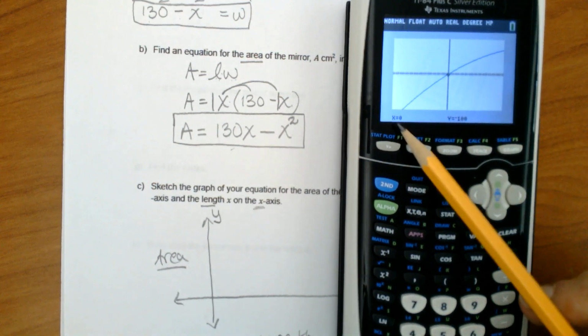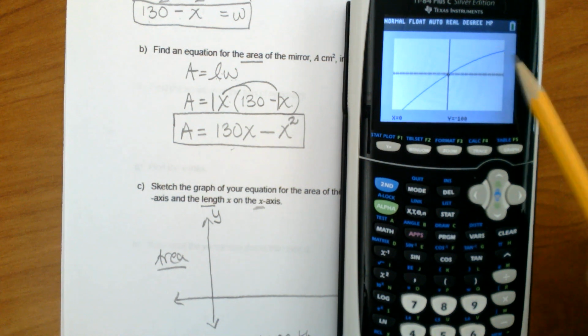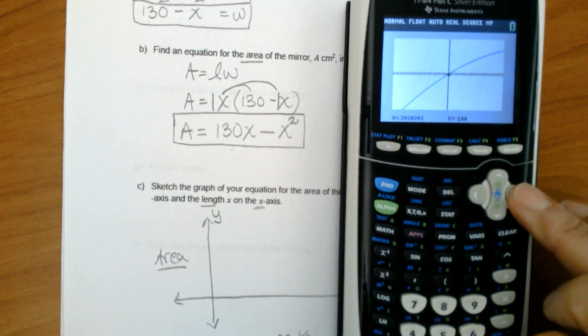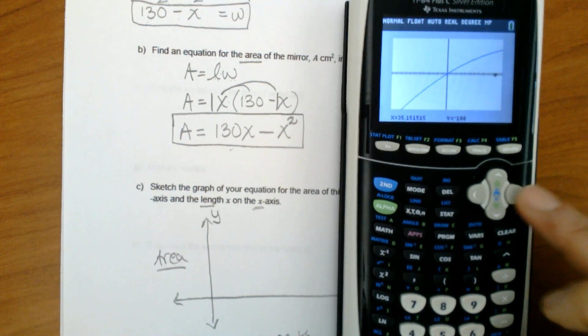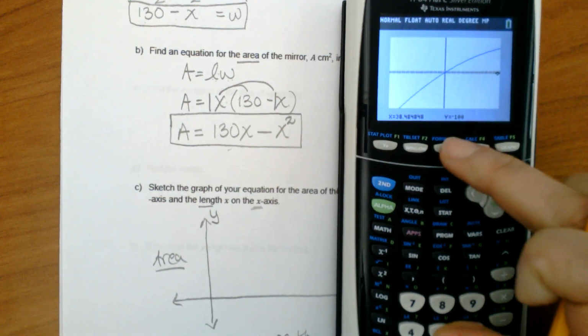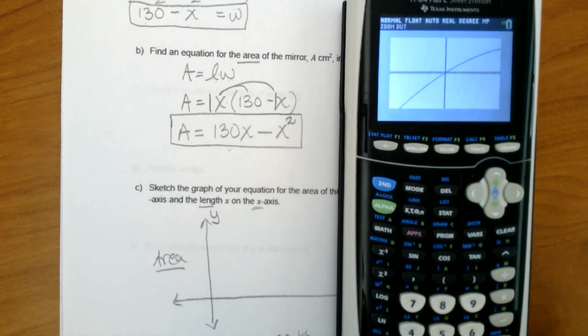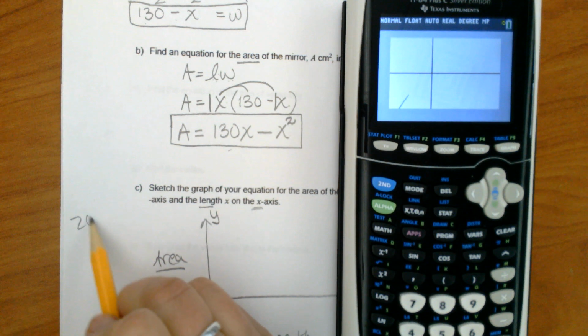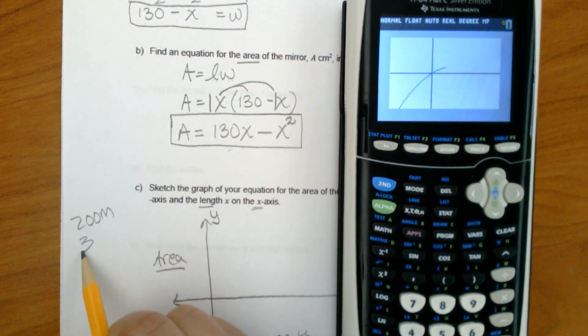Okay, so we can definitely see that curve here, but I want more of the picture over here. So let's take our blinking dot and push the right arrow button. What I'm telling the calculator right now is I want to see more of this picture. So let's do zoom 3, enter. So this is what I'm doing. Zoom 3, enter. And this is out.